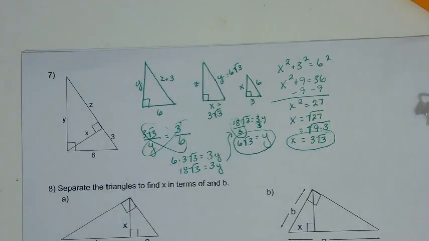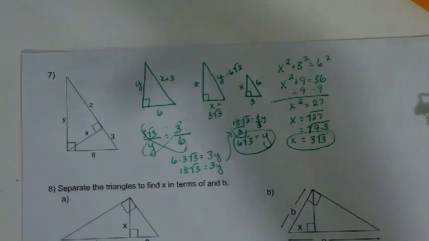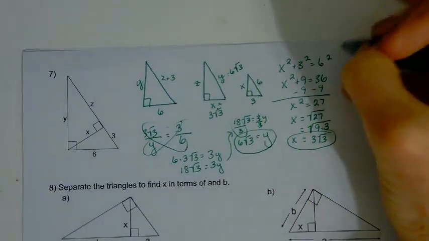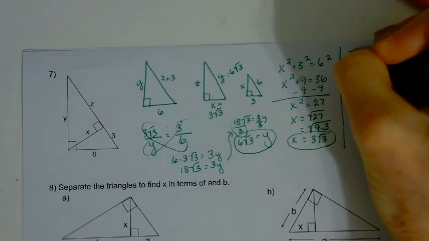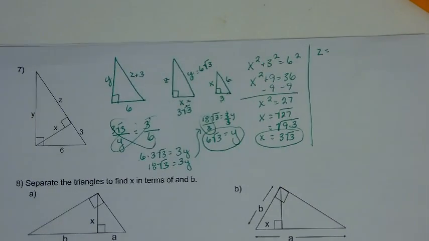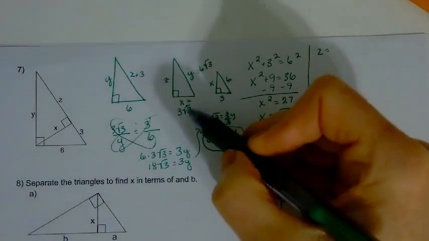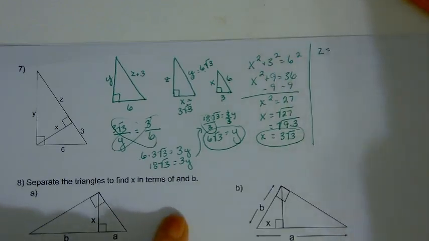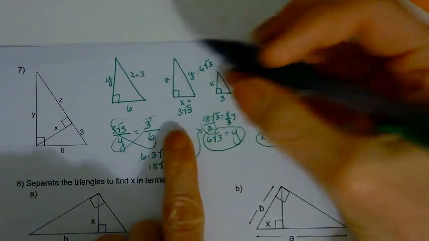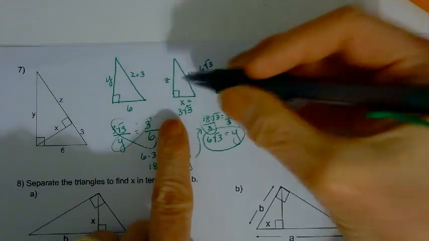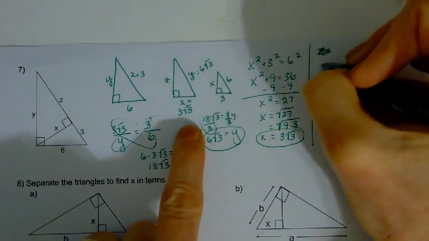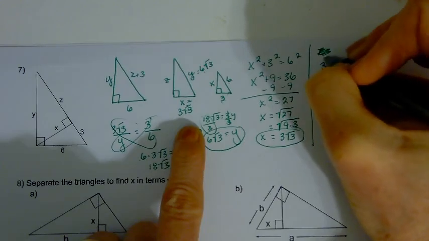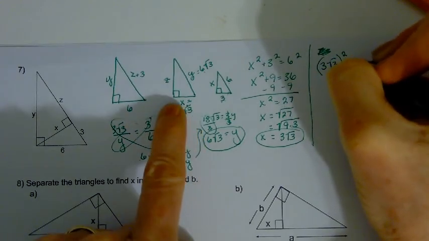Solving for z, we have some choices. I think I would prefer to use the Pythagorean theorem. We have this value and we have this value. Let's solve for z using the Pythagorean theorem. So, how are we going to set this up? I'm going to get rid of that. In order to solve for z, I need to take the leg 3 square root of 3 and square it, add it to z squared, and that's going to equal 6 rad 3 squared.